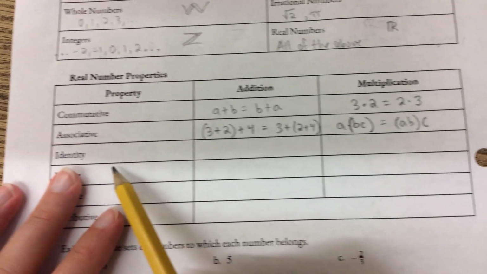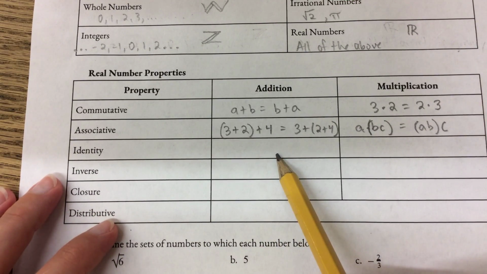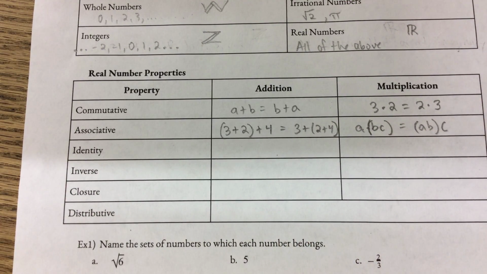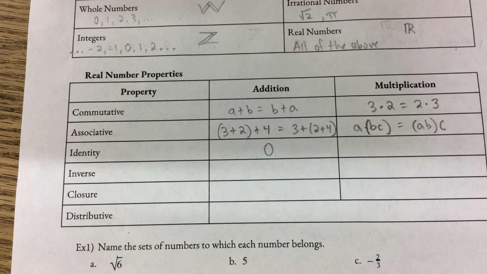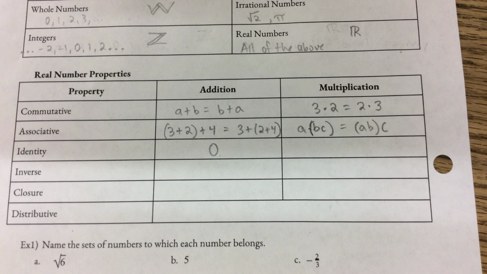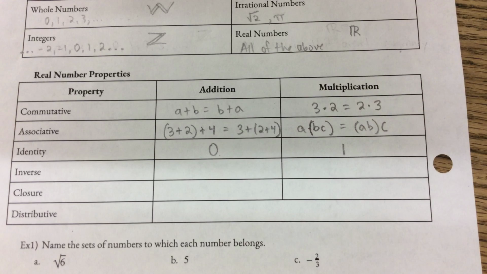The identity, we have an additive identity and a multiplicative identity. So the identity for addition is what number can you add on to anything and it doesn't change the identity of that number. So with addition, you can add 0 on anything and it doesn't change it at all. And with multiplication, the multiplicative identity is what number do you multiply by so that it doesn't change it at all. That would be 1. Right? Multiplying by 1 doesn't do anything to the value.